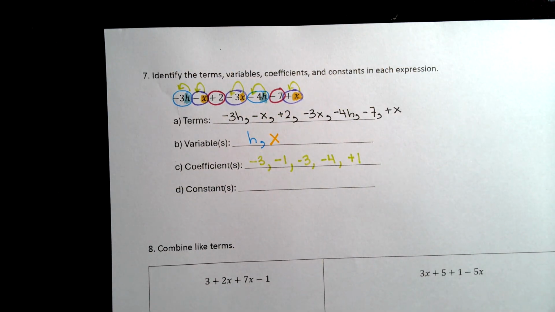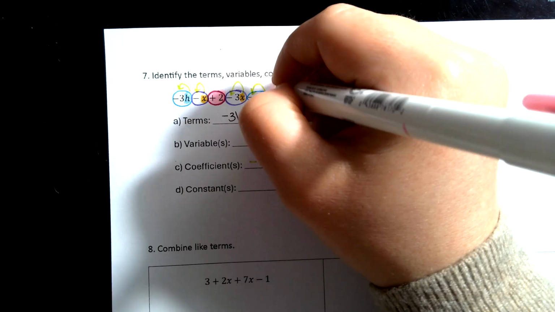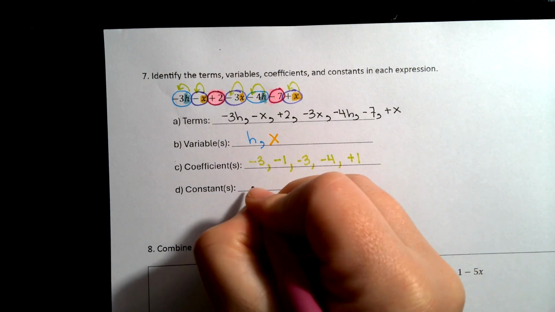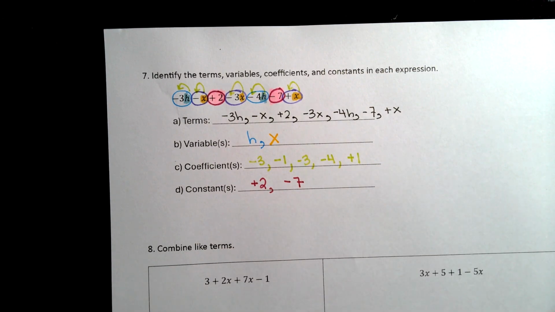And now the only thing that we didn't really talk about are our numbers without any letters, our numbers without anything attached. And those numbers are this +2 and this -7. So this +2 and -7 don't have any letters attached to them, and these are called constants.